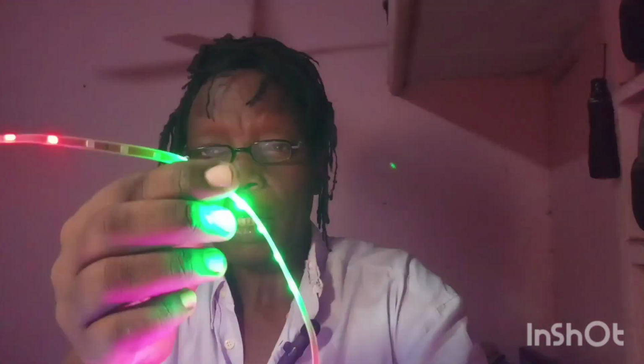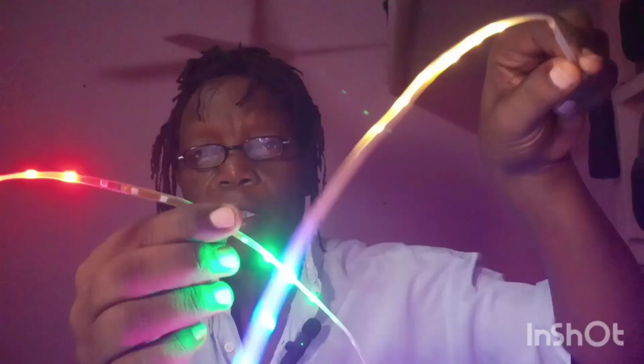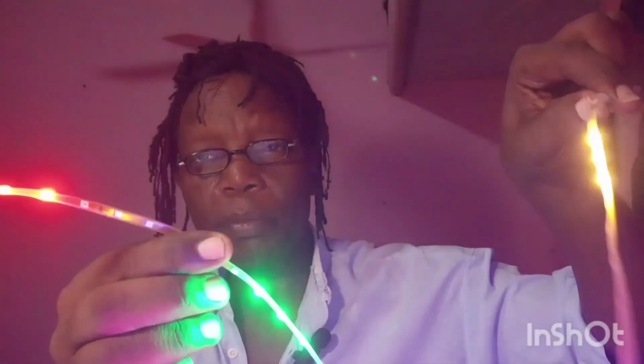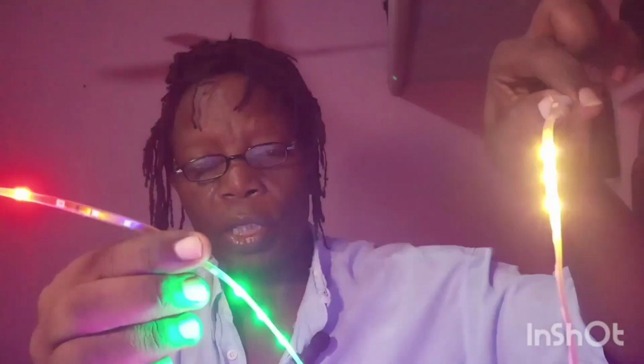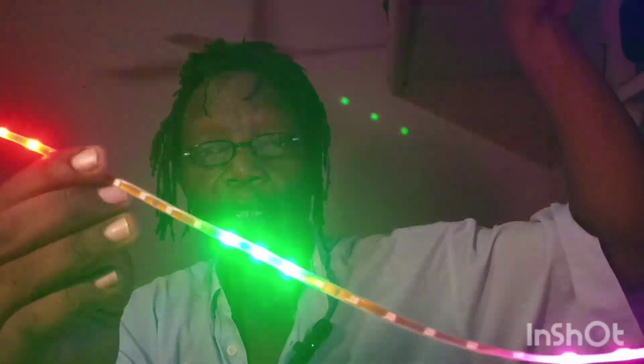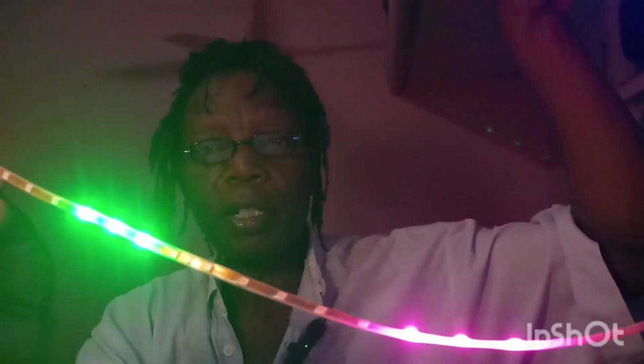So this is made like a string. You can see there are different types of lights. There's green, there's something bluish, there's a yellowish, right? There's also pink. If I raise it up enough, you can see pink is coming from here.